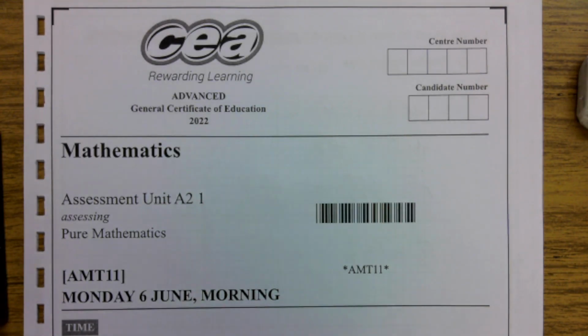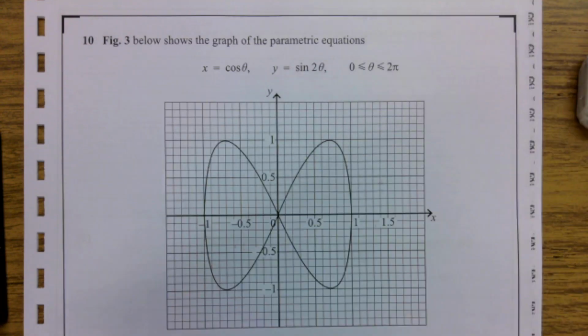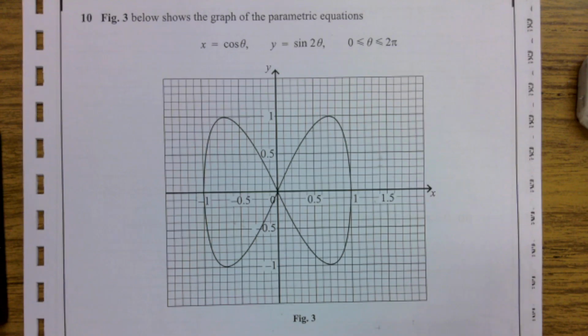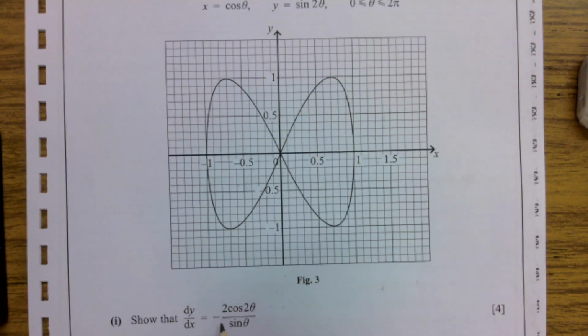This is question 10 from the CCEA A2 Pure past paper from 2022. So let's take a look at what's being asked. It says figure 3 shows a graph of the parametric equation x is cos theta, y is sine 2 theta. Show that dy by dx is 2 cos 2 theta over sine theta.